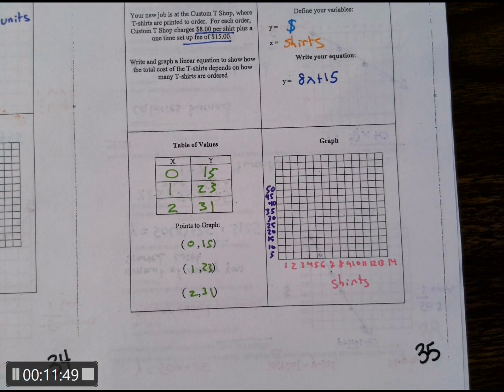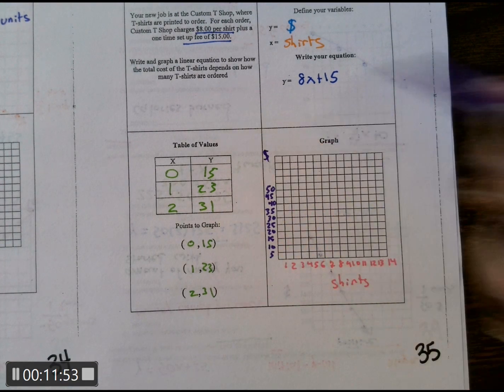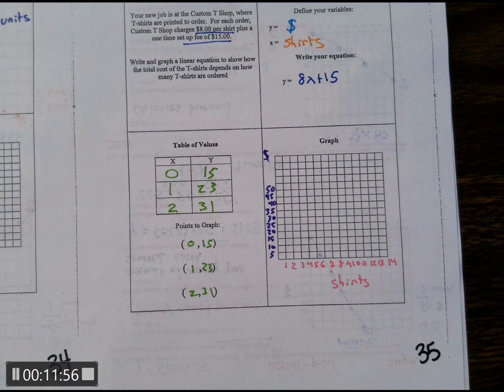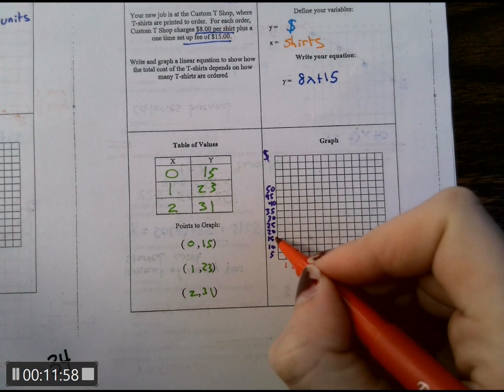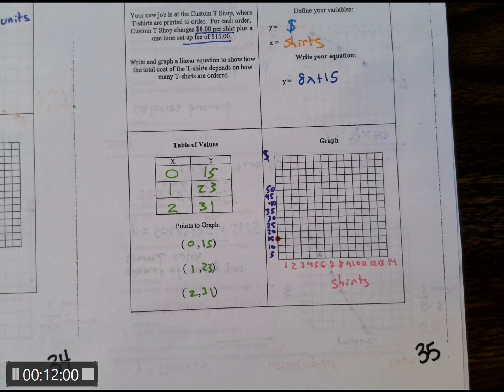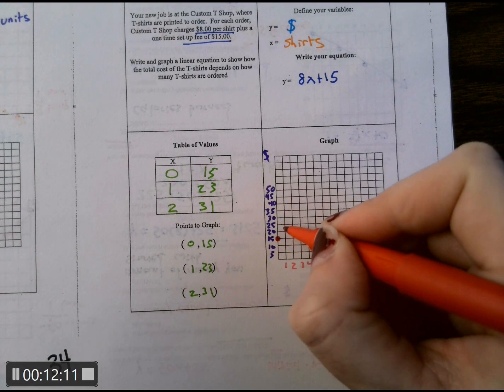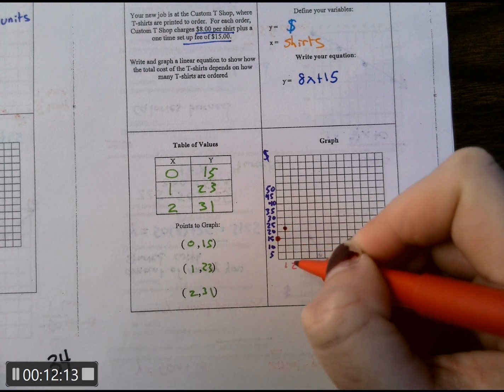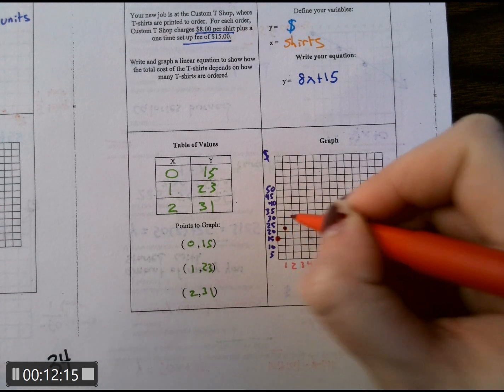Alrighty. Okay, so we start at 15. All right, and this is money. So we start at 15, and then we are going to go up 8 over 1. So I probably should have gone by 8s, but that's okay. All right, so instead I might just plot the points that I have. So 1, 23, which is going to be about right here, and then 2, 31, it's going to be about right there.